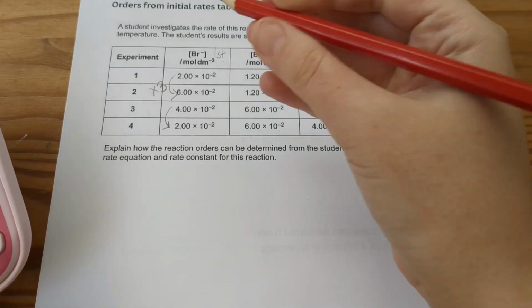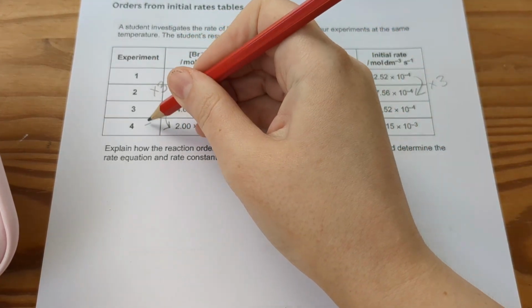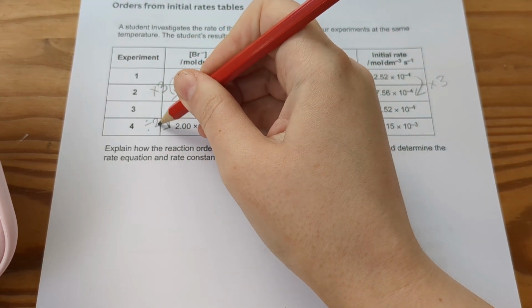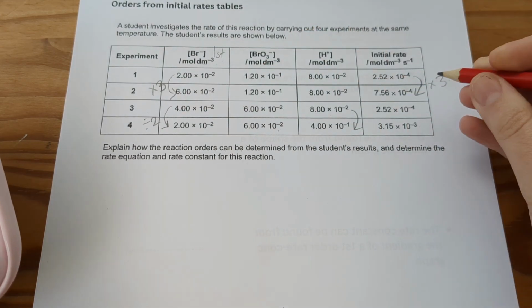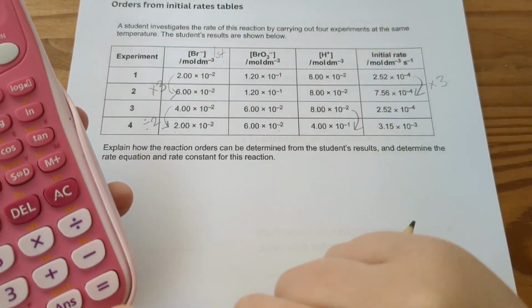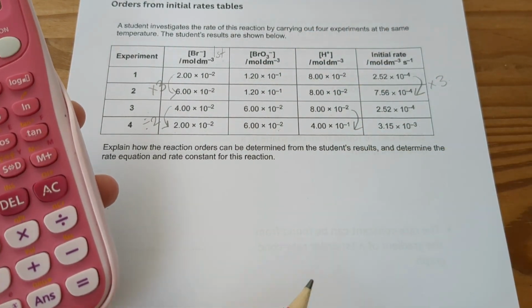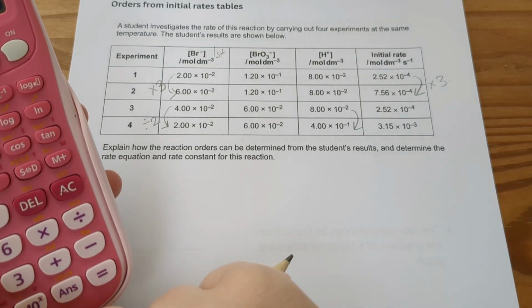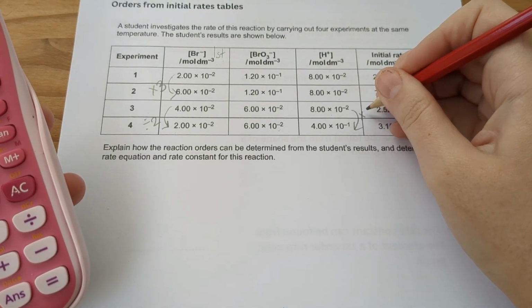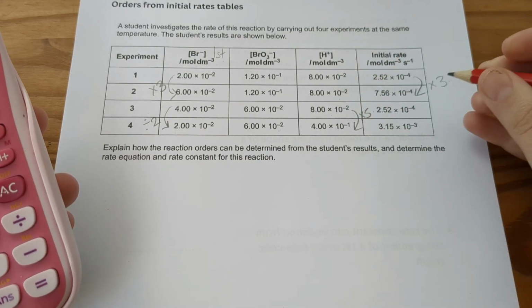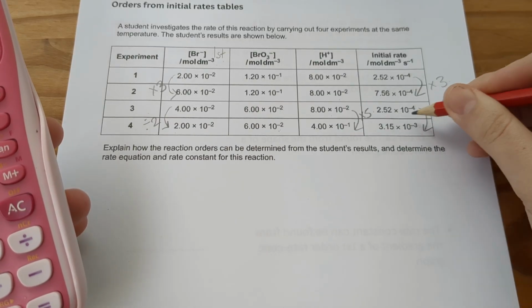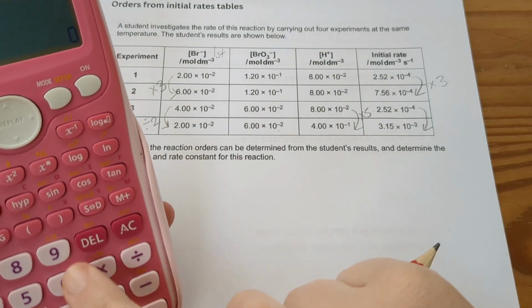So let's have a look at this then. The bromide is decreasing by a factor of 2, so it's dividing by 2 going that way, and this one, the H plus, is increasing by a factor of 5. Now I'm going to see what the effect on the rate is.